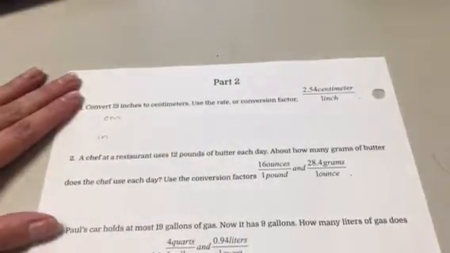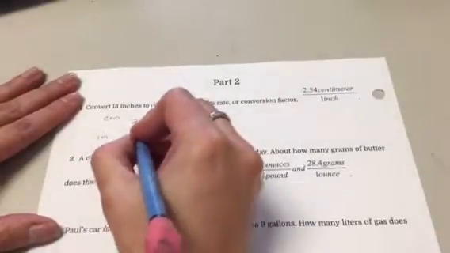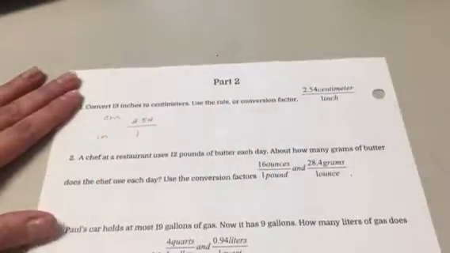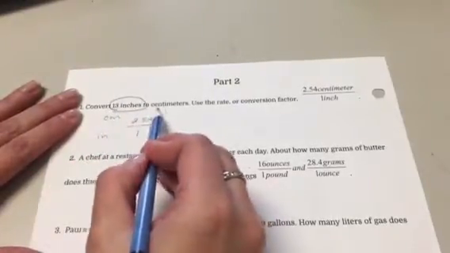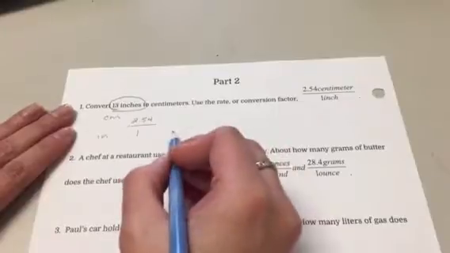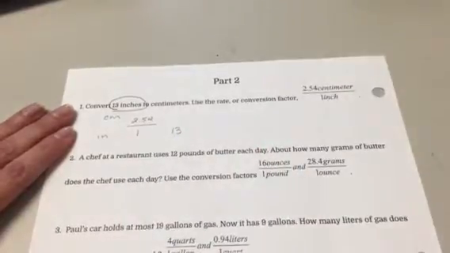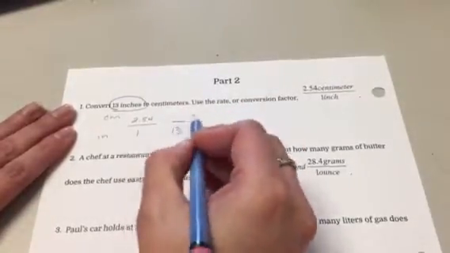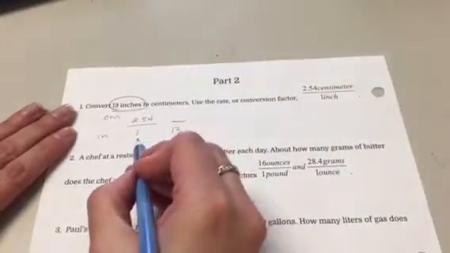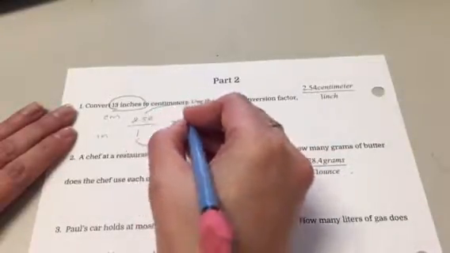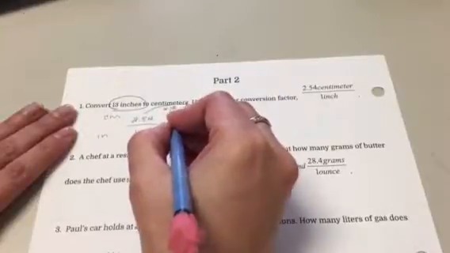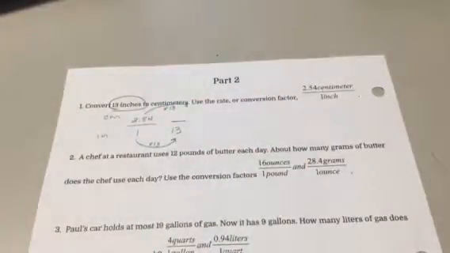So the first thing is your labels. I know that in 1 inch there's 2.54 centimeters. They're asking us to convert 13 inches to centimeters, so the 13 is going to go down where inches is, and we're looking for how many centimeters that is. Ask yourself, how do I go from 1 to 13? Well, I've got to multiply by 13. So to get the top number, I do that same operation and multiply by 13.